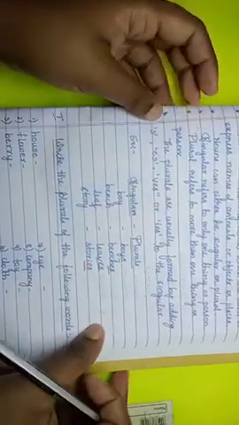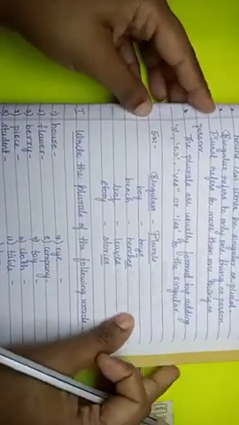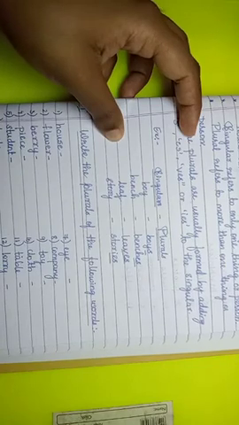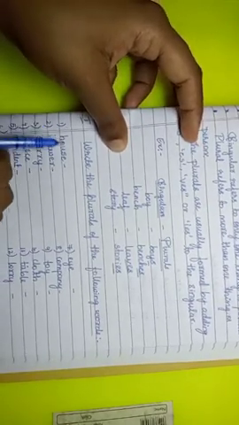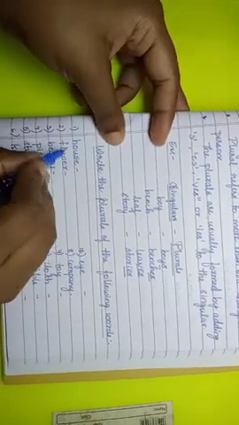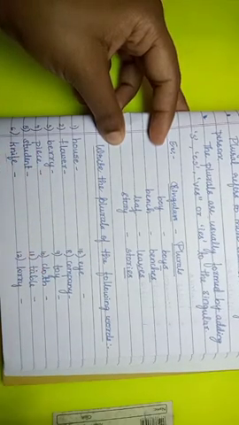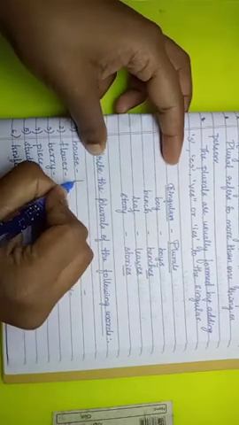For now, it's a very small number of words you're dealing with, right? So let's start answering the questions here. The first one, write the plurals of the following words. The first word is house. What will be the plural of house, children? Houses, right? So let's start writing that.